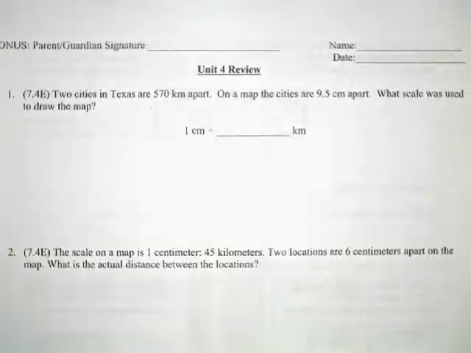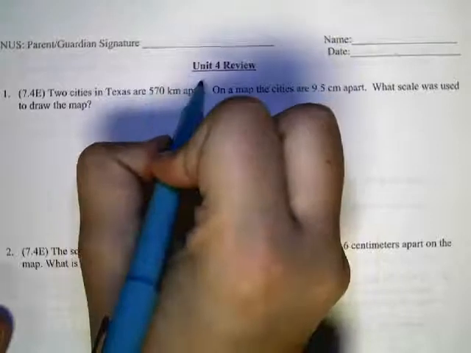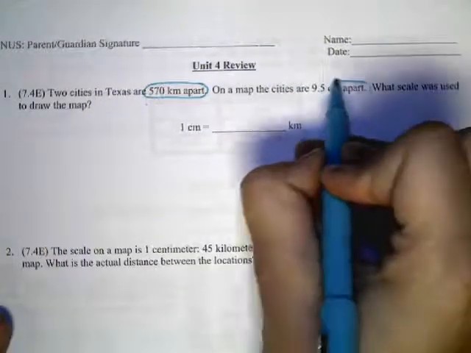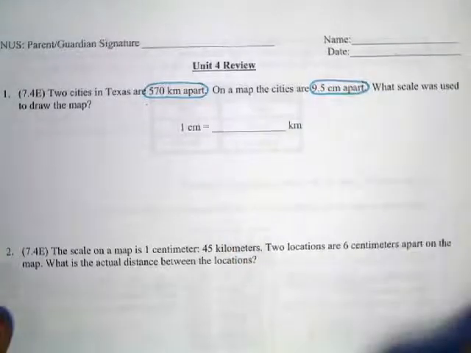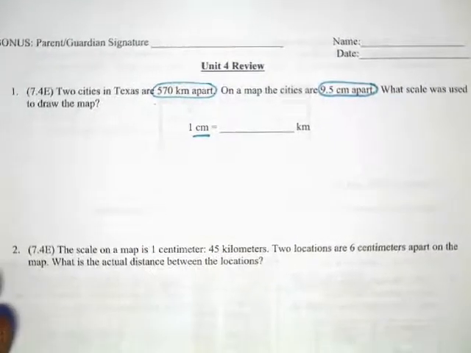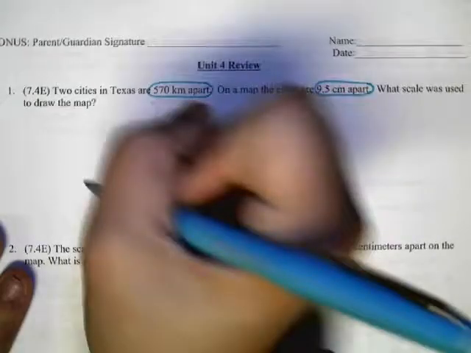Unit 4 test review. Question 1. Two cities in Texas are 570 kilometers apart. On a map, the cities are 9.5 centimeters apart. What scale was used to draw the map? If you notice, we're looking for the 1 centimeter equals how many kilometers. So we need to make a proportions box.